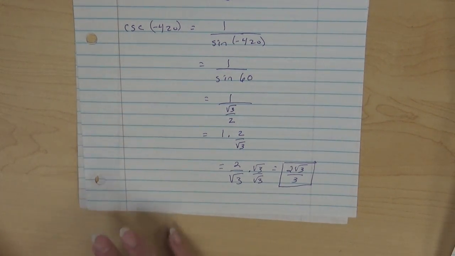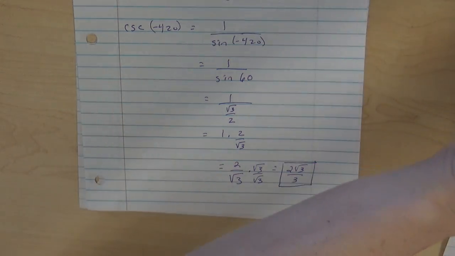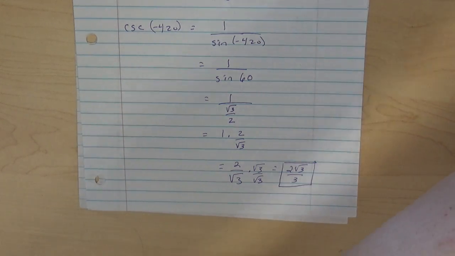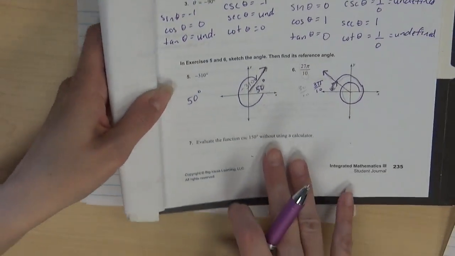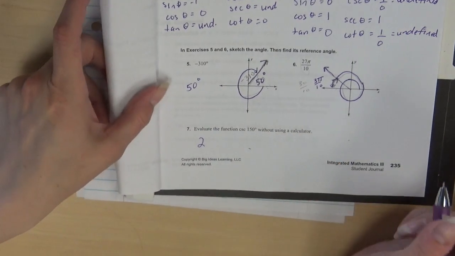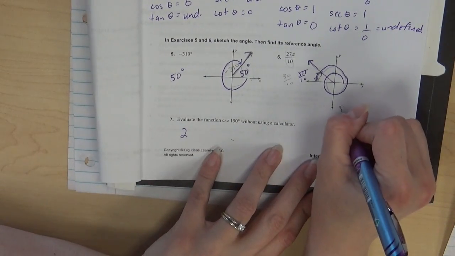Okay, so that's the way these examples are going to work. I think you've seen enough to be able to do it. Let me know if you need some help. Your assignment for the second half of section 8.3: that answer was 2. 8.3 part 2.